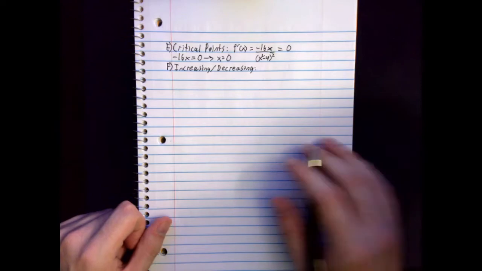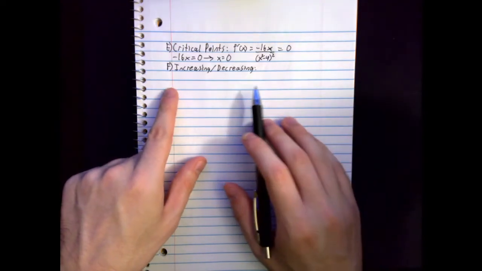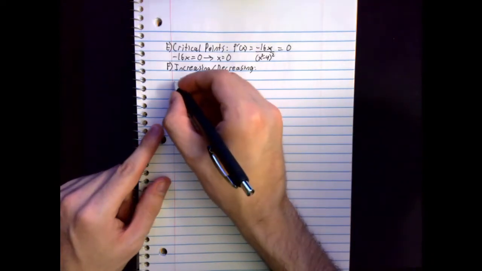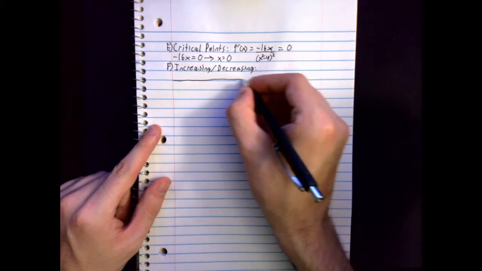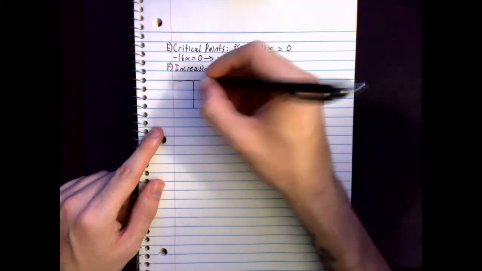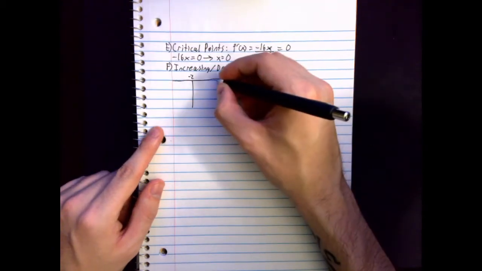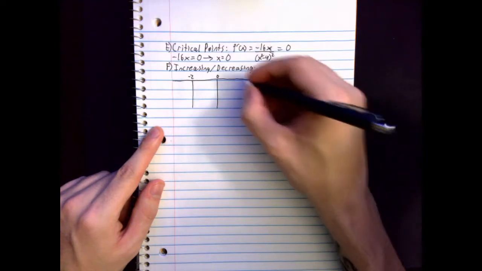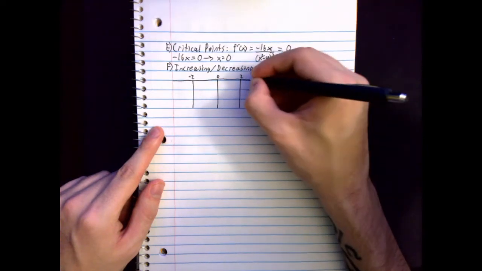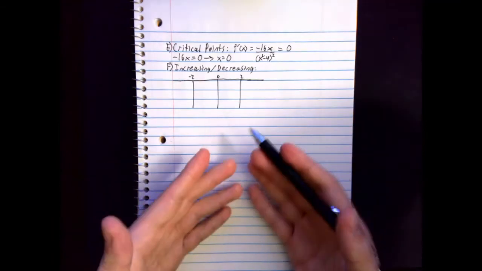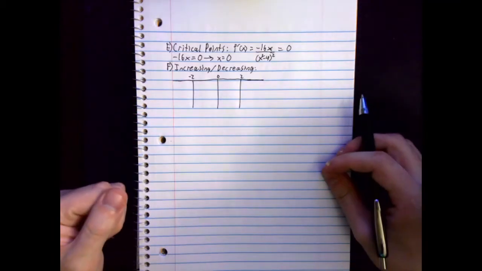So let's make a sign chart with all of the transition points or points of interest for the first derivative. So if I do this, we'll have negative 2, 0, and positive 2.